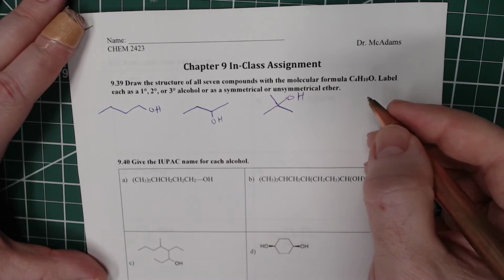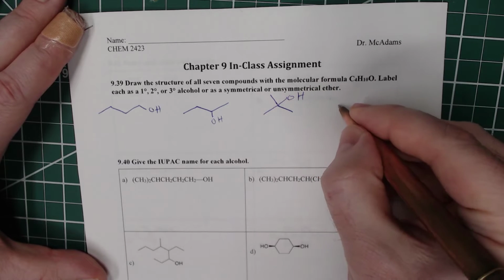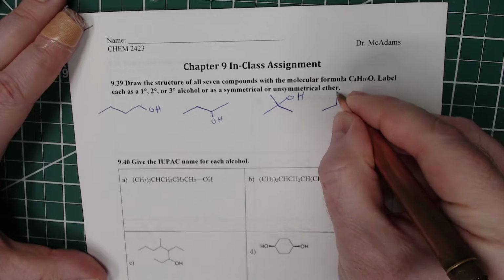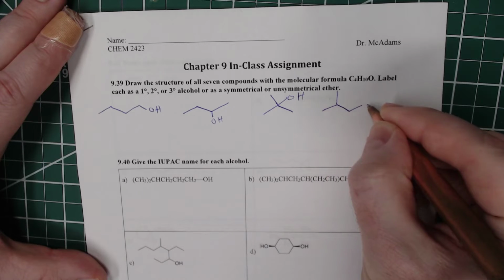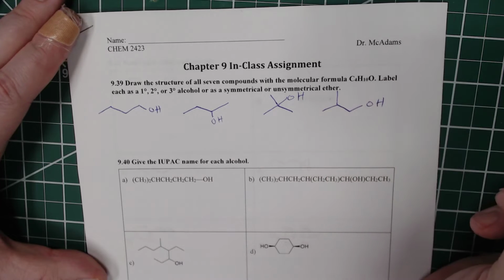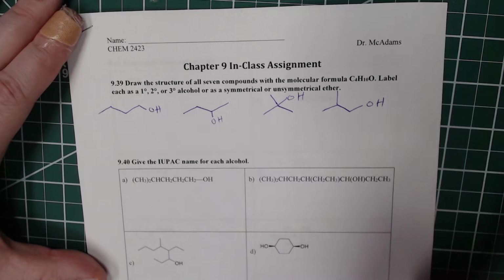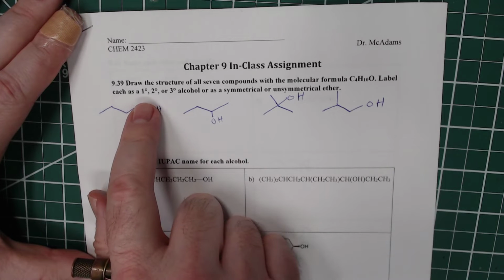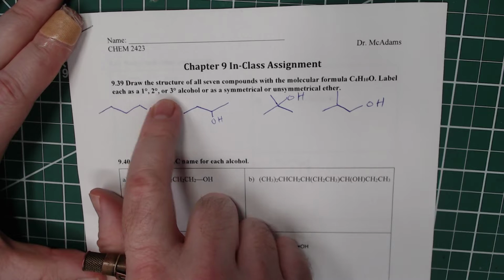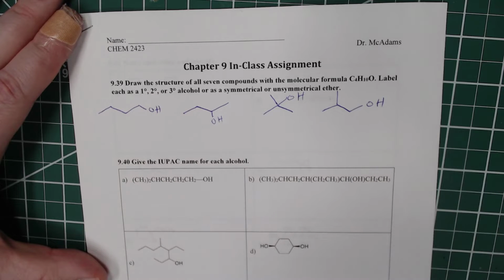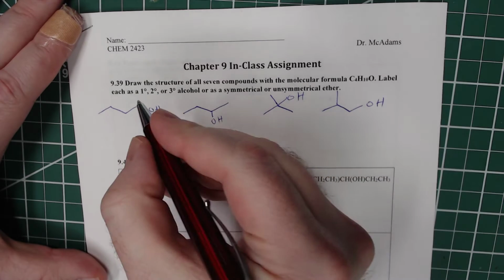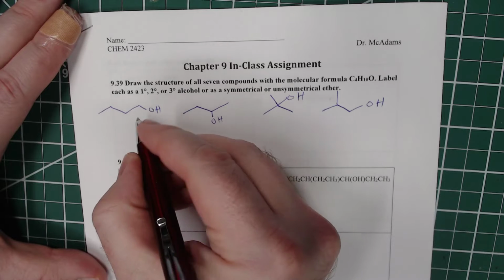That's tert-butanol. And then there is isobutanol, which is that one. So it does ask us to label each of the alcohols as primary, secondary, or tertiary. We'll go ahead and do that. And then we'll draw the ethers. There's only 3 of those ethers.